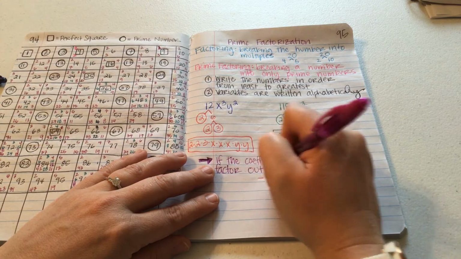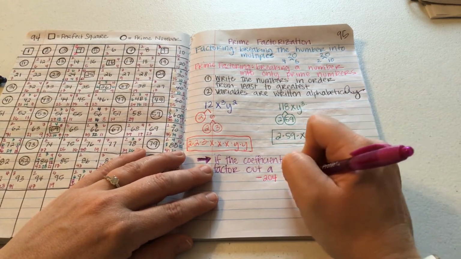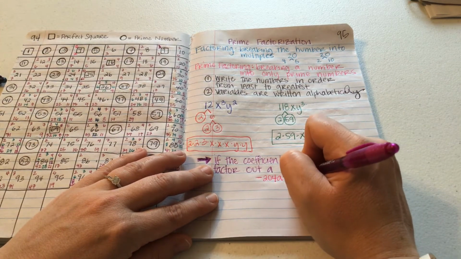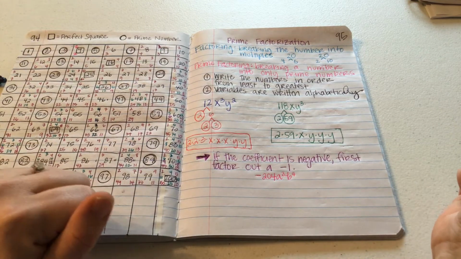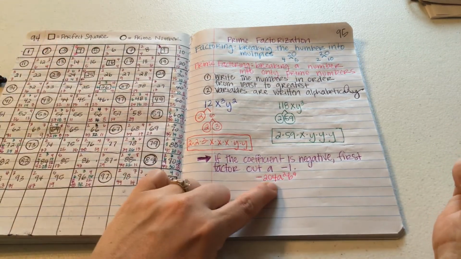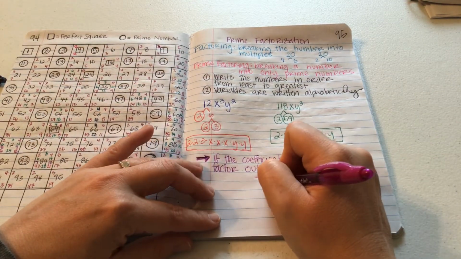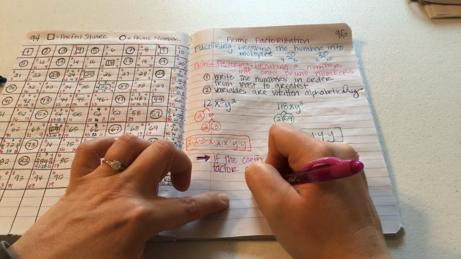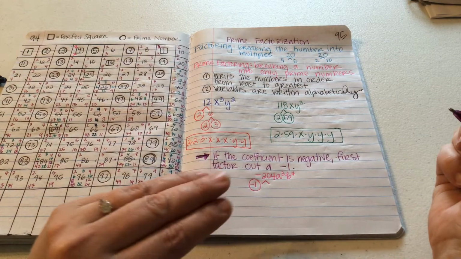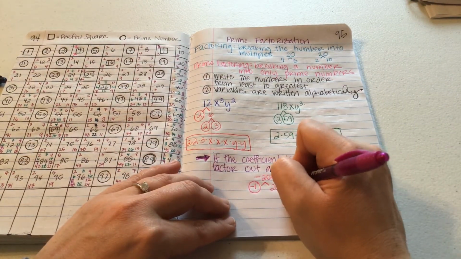Let's do -204 a to the third, let's go b to the fourth. All right, so I have a negative value. I have a negative leading coefficient. It's just a coefficient because there's nothing behind it, but since I have a negative, I have to factor out a -1. I know that -1 isn't prime, but I have to take that negative out, which leaves behind 204.